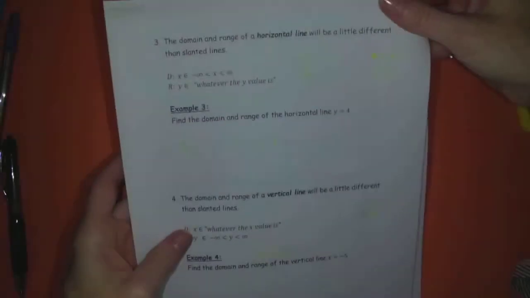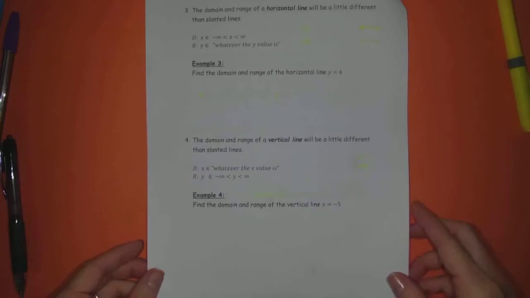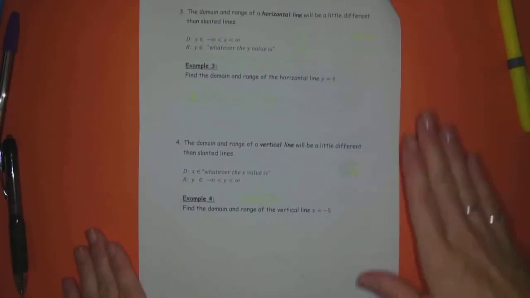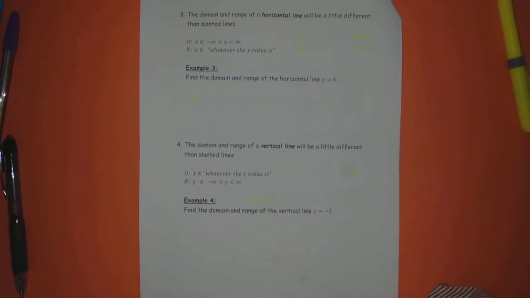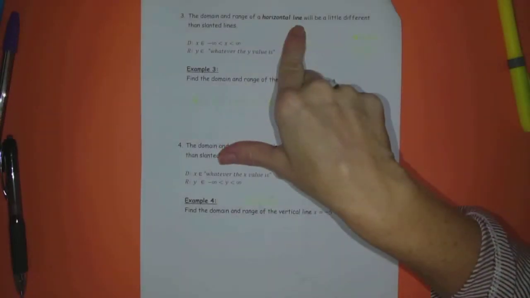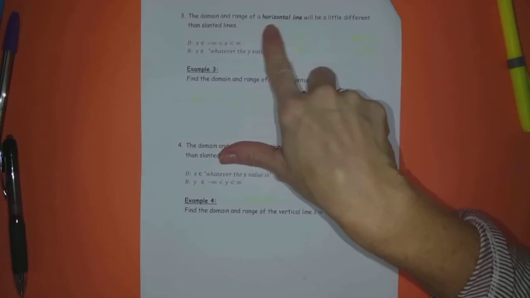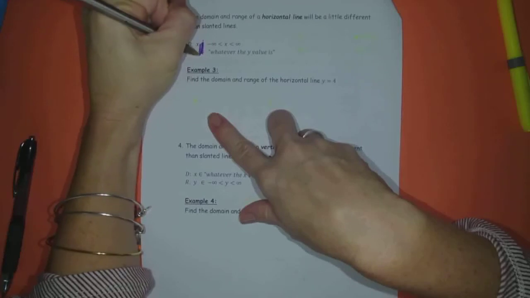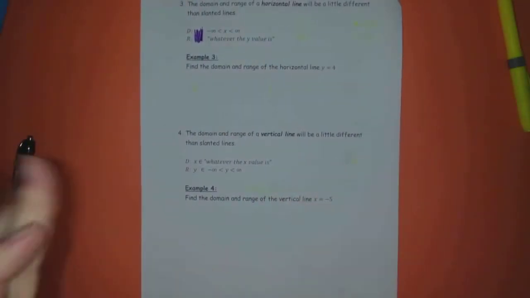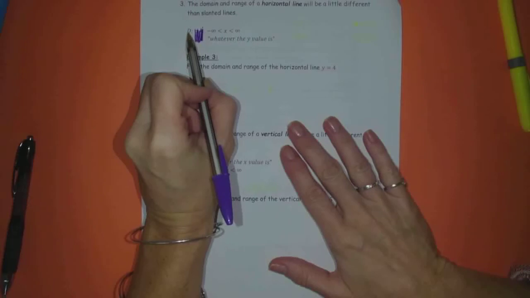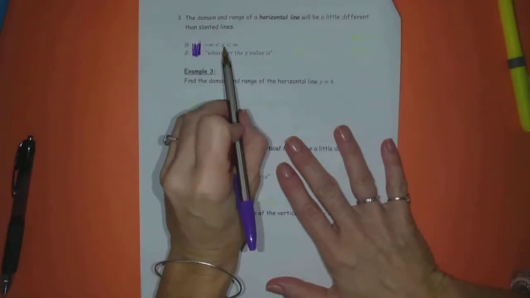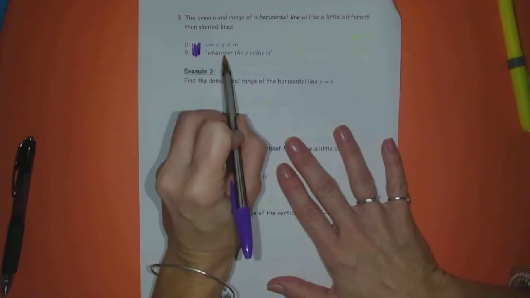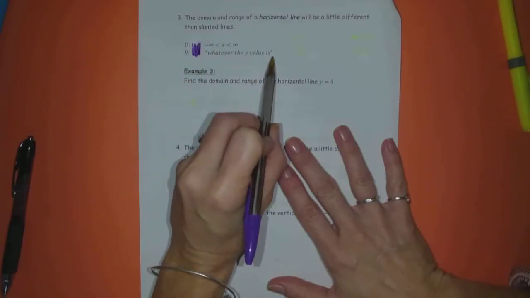Okay, flip the page. Number 3. Now we'll talk about the horizontal and the vertical because they are a little different. Number 3 says the domain and range of a horizontal line will be a little different than slanted lines. And again, I'm going to cross out this part right here. You can just scratch that out. Okay, so let's check it out. So the domain, interestingly enough, stays x between negative and positive infinity. But the range is just whatever the y value is.